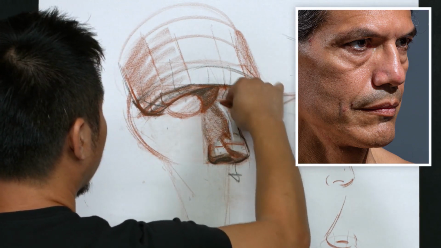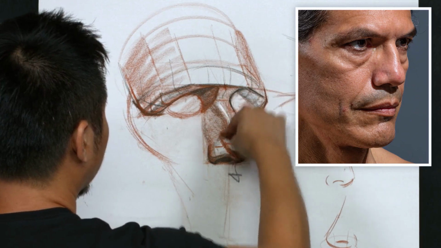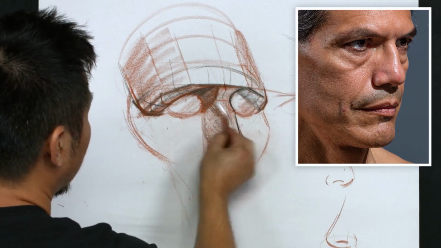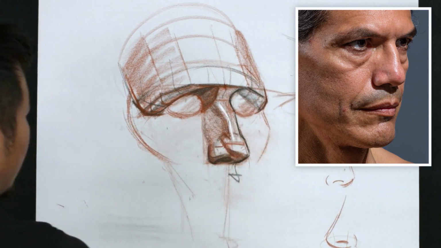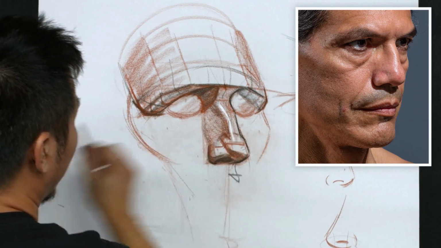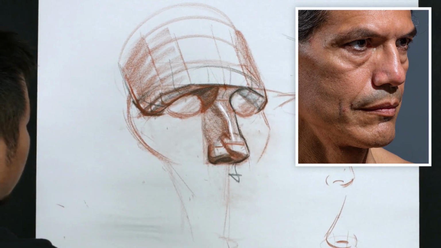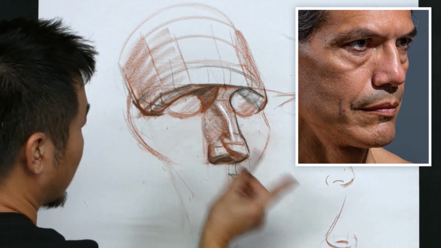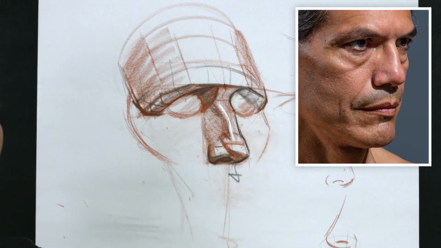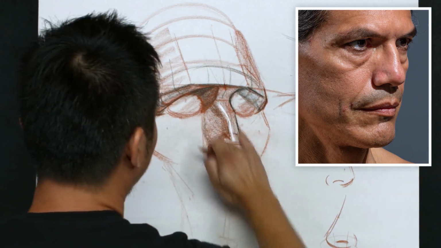I'm going to take my red and push into that. Normally the halftone, which is the orange part, comes right before the shadows. In this case, I was going to put it right here, but then I looked at the reference and noticed that's where the highlight is, so I can't put it there.